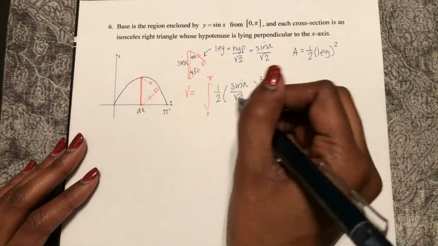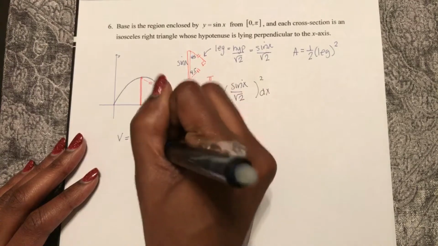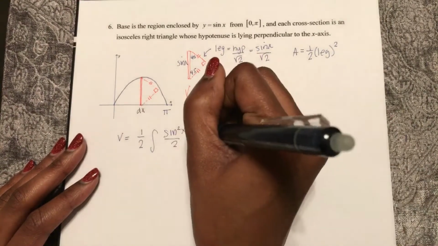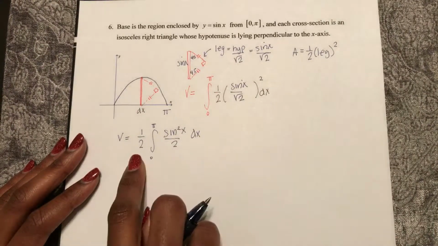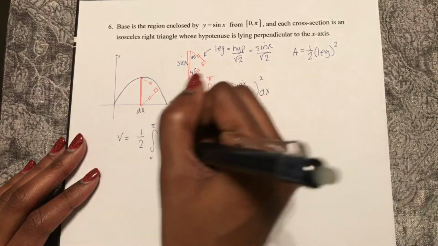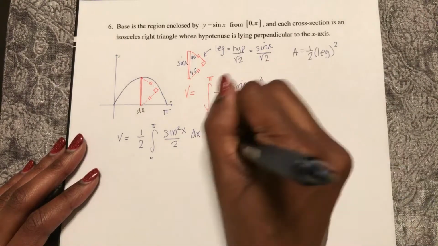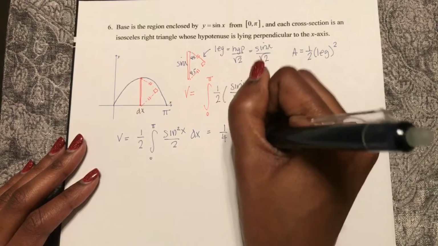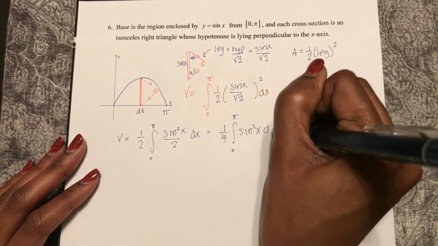So if I square this, I have volume equals 1/2 integral of sine squared x over 2 dx from 0 to pi. I'm going to go ahead and pull out this 2 in my denominator out here. So that's 1/4, excuse me, the integral from 0 to pi of sine squared x dx.